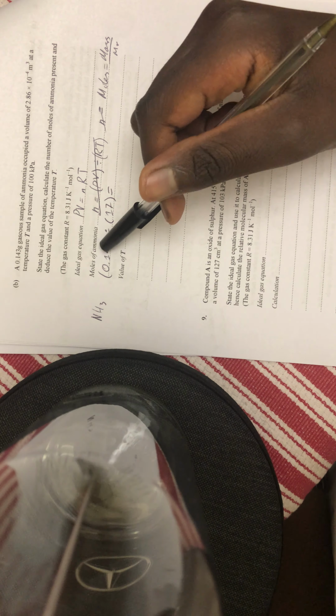Realized that the question was asking, well, I need to find out what the actual moles is through mass over MR. So 0.143 divided by 17, that should give you 8.41 times 10 to the power minus 3, or they give you 3 significant figures. So yeah, just put it down. 8.41 times 10 to the power of minus 3 moles. Now we have that, we can calculate what T is.